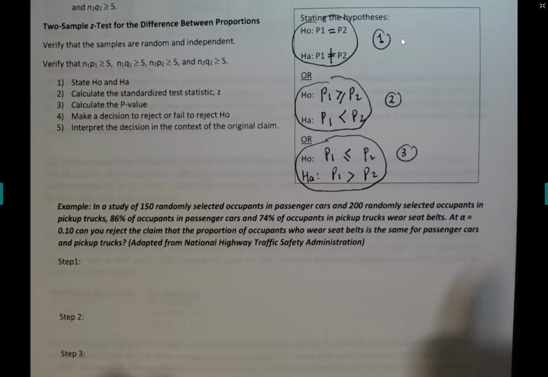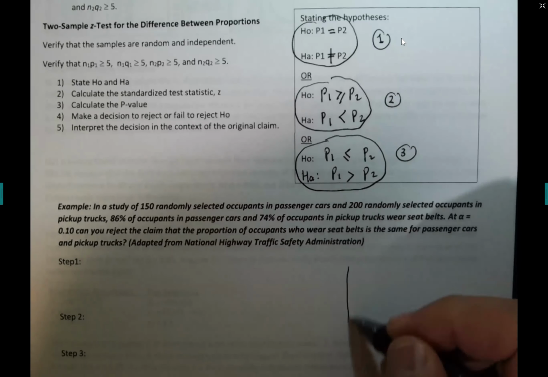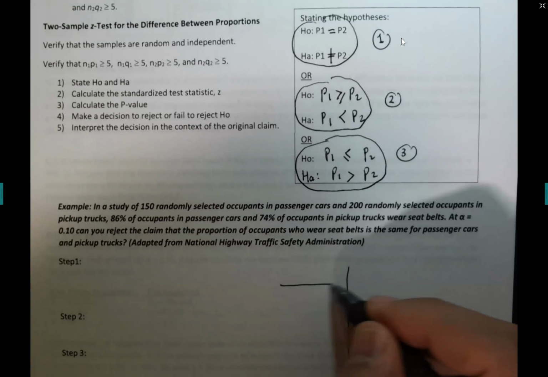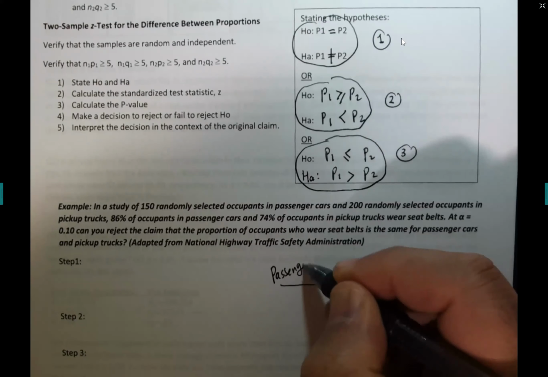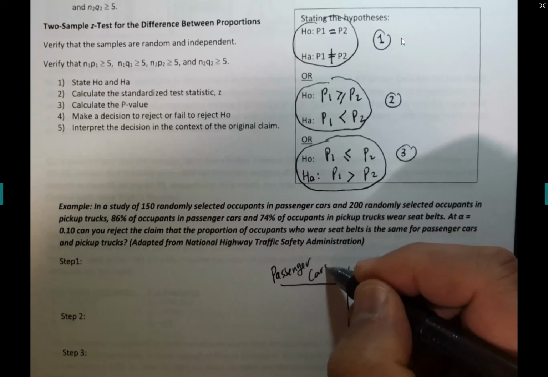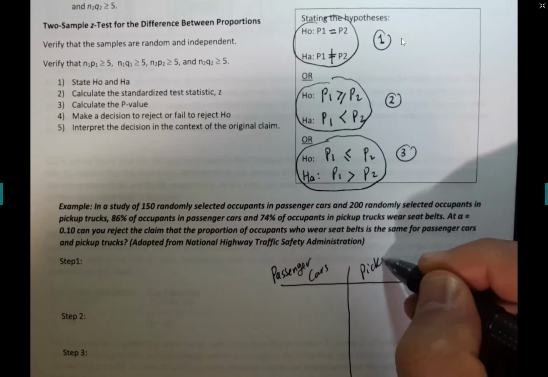In a study of 150 randomly selected occupants in passenger cars and 200 randomly selected occupants in pickup trucks. So you can see that the two sets are, one for passenger cars. He didn't label them, so we're going to label them as we read them. And this is pickup trucks.